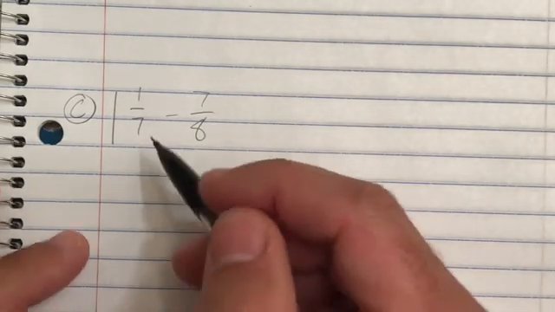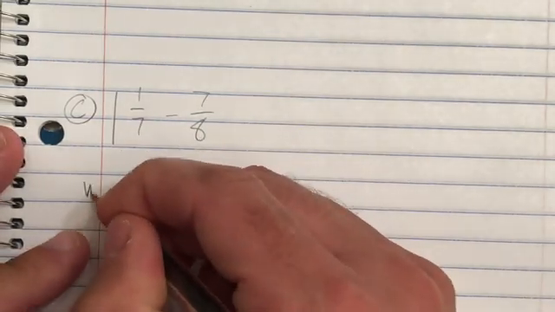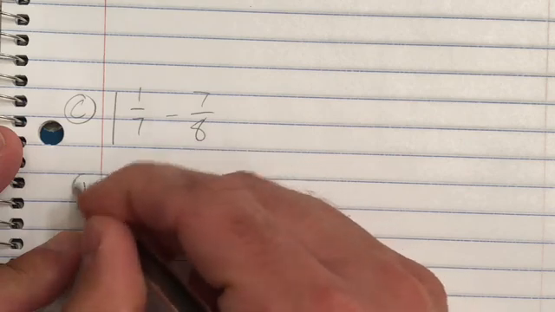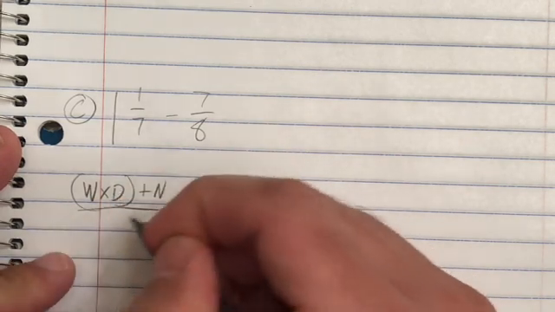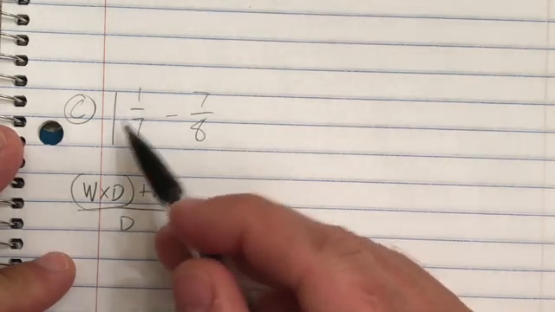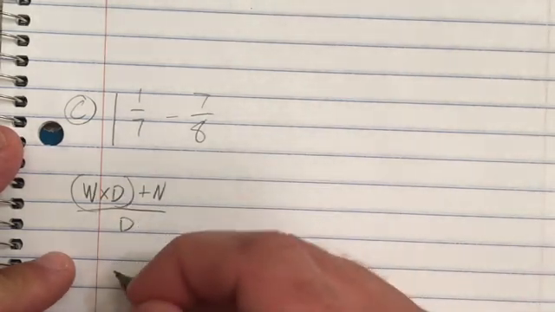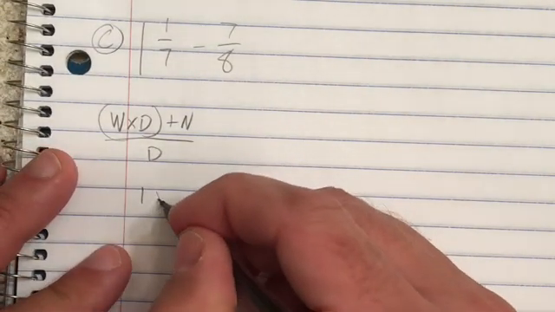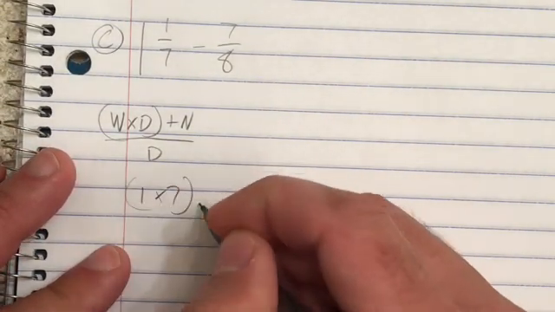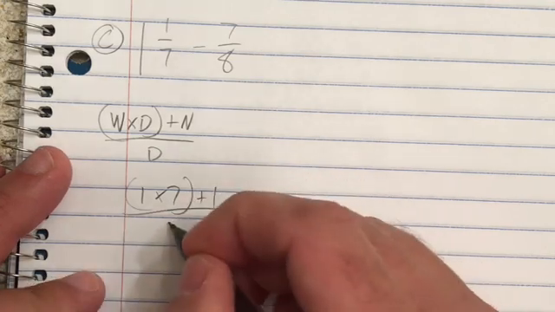Okay? Let's take a look at letter C. We're going to kind of do the same idea. What I'm going to do, ladies and gentlemen, is again, I'm going to do the whole number times the denominator plus the numerator over the denominator. So that's 1 times 7, plus 1, over 7.